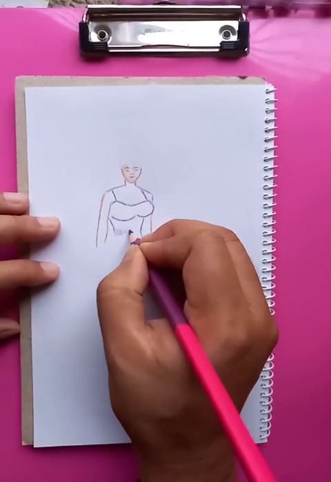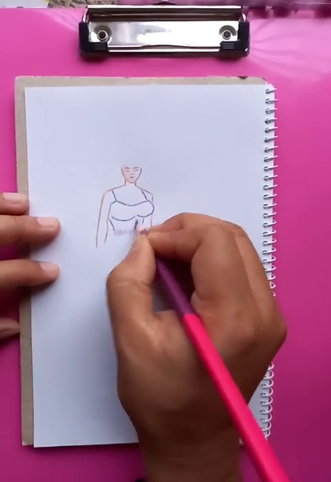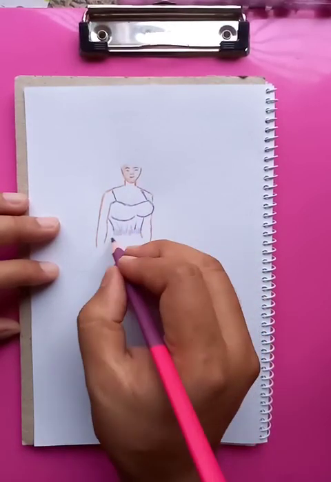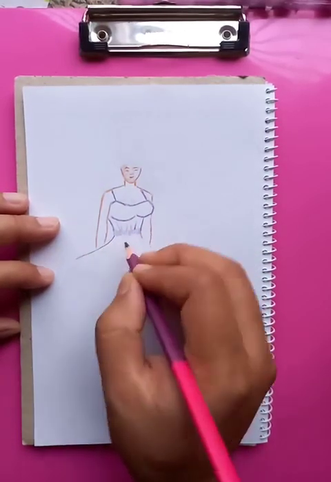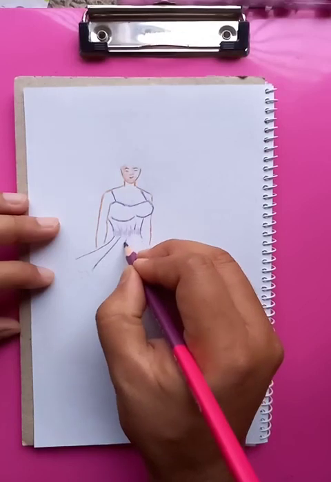Put some rubber straps here. It's part of the designs of the gown, and you can see the wrinkles here.